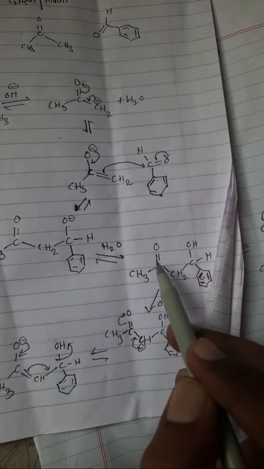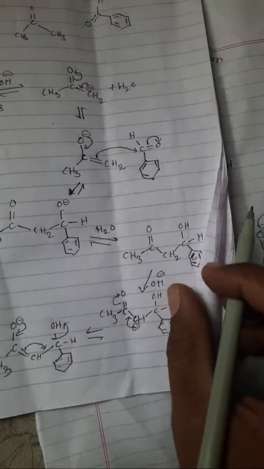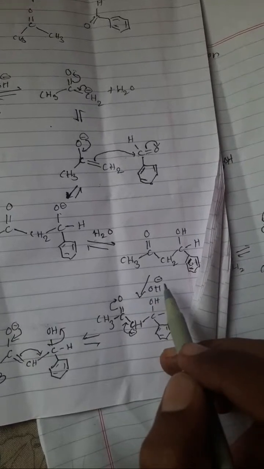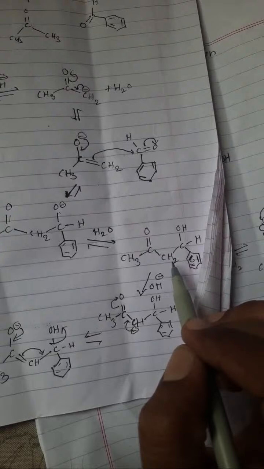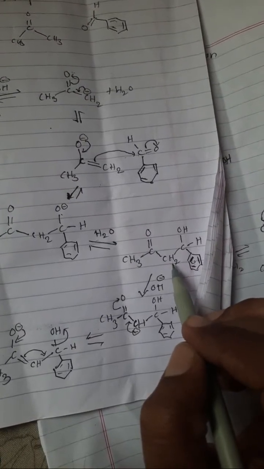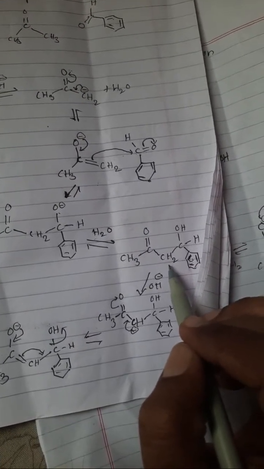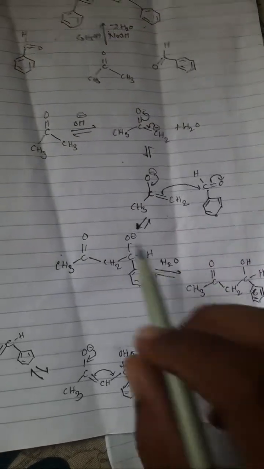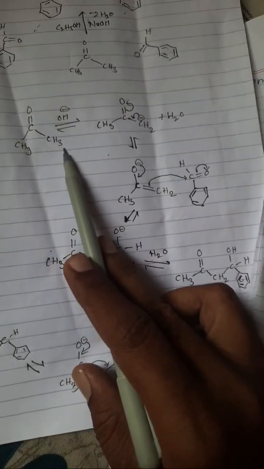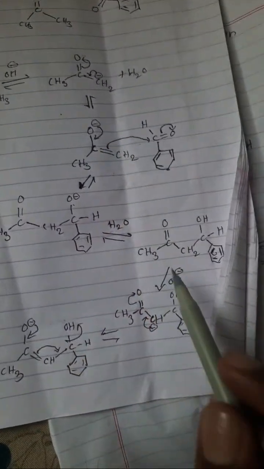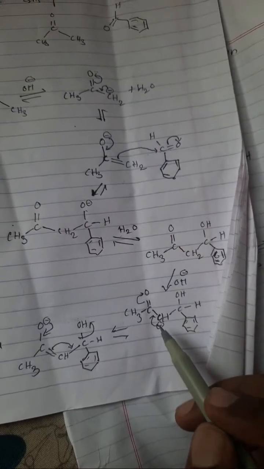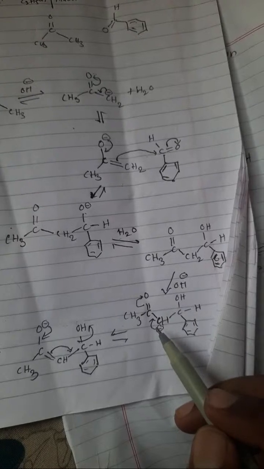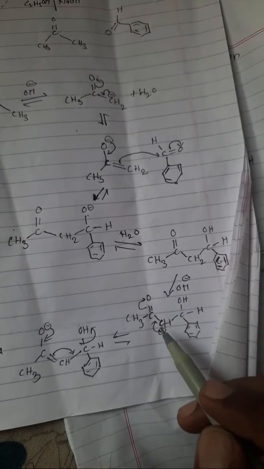And the next part, OH minus. Now this OH minus, we are using base, right? This OH minus will abstract one of the hydrogens from this carbon. There are two hydrogens. If you see here, initially we said the same, hydrogen abstracted, negative charge, right? Same here also, negative charge is formed.